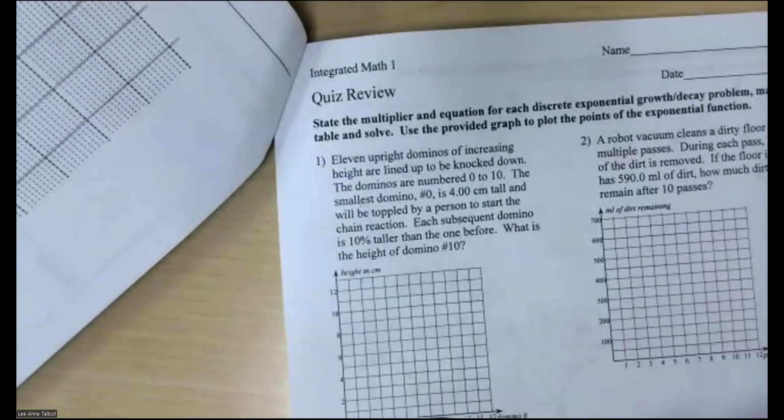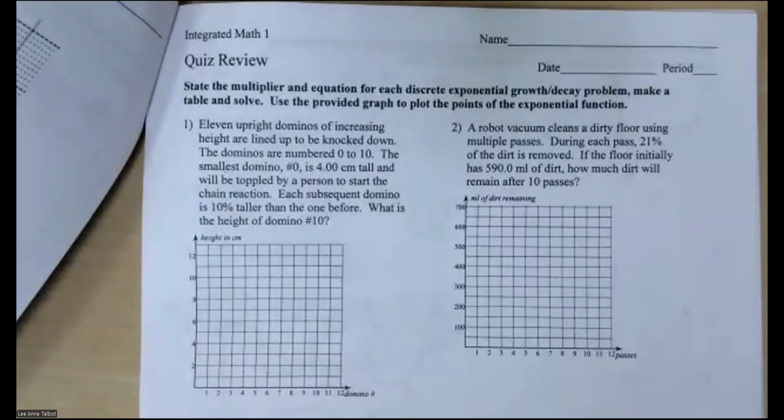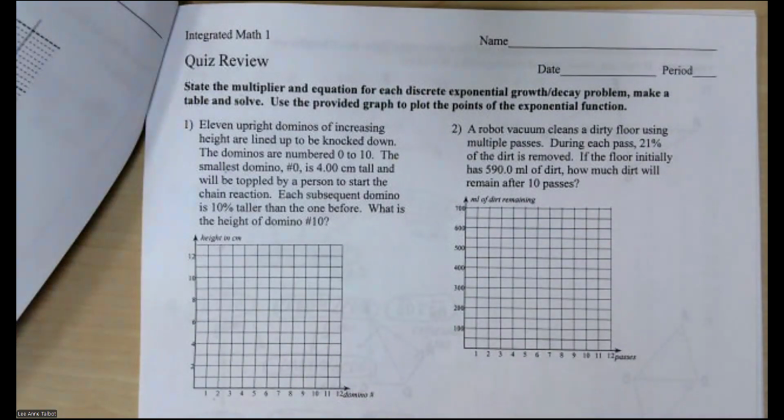What questions can I answer for you from the quiz review worksheet? How can I help?